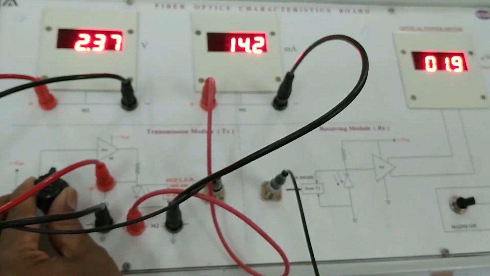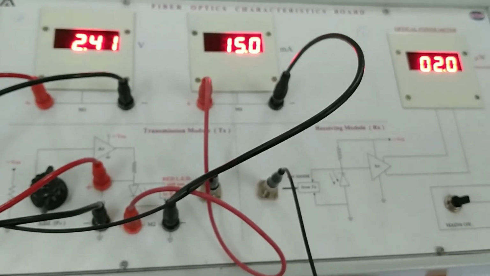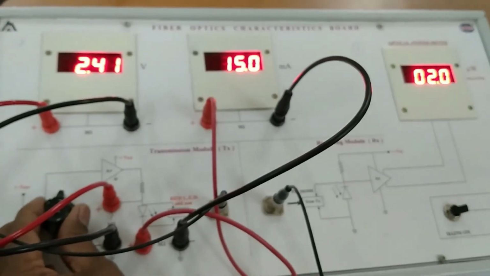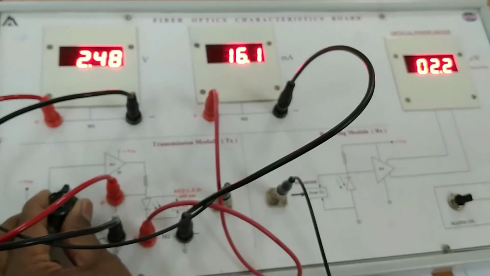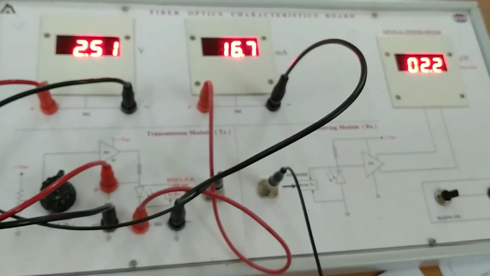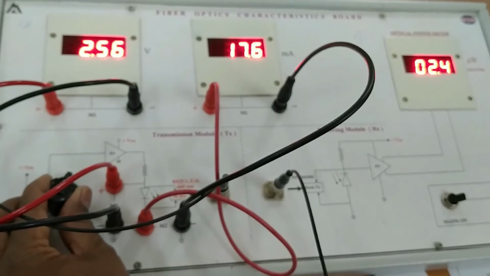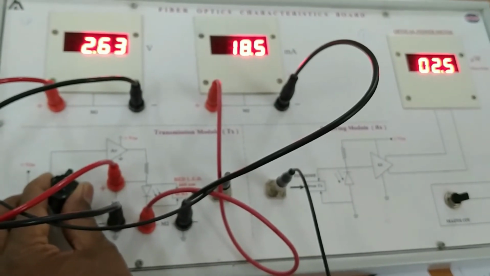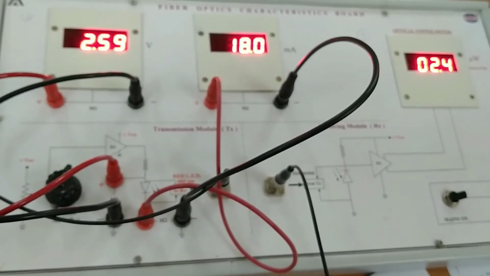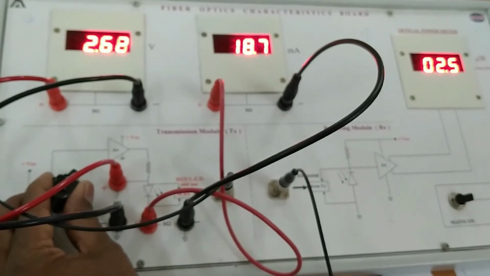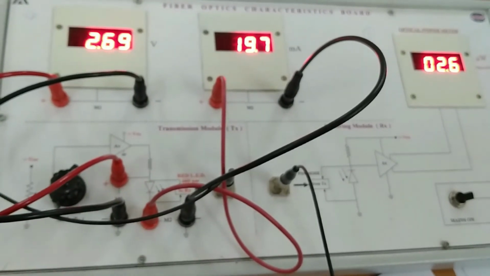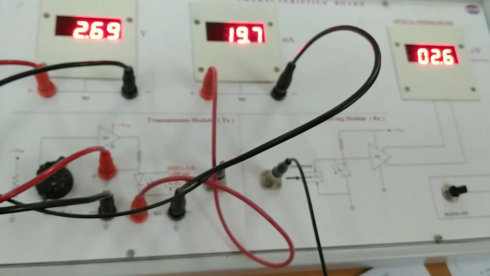If I increase further to 2.5, I get 2.2. Increasing to 2.6, I get 2.4. Then at 2.7 volts, the corresponding value is 2.6.